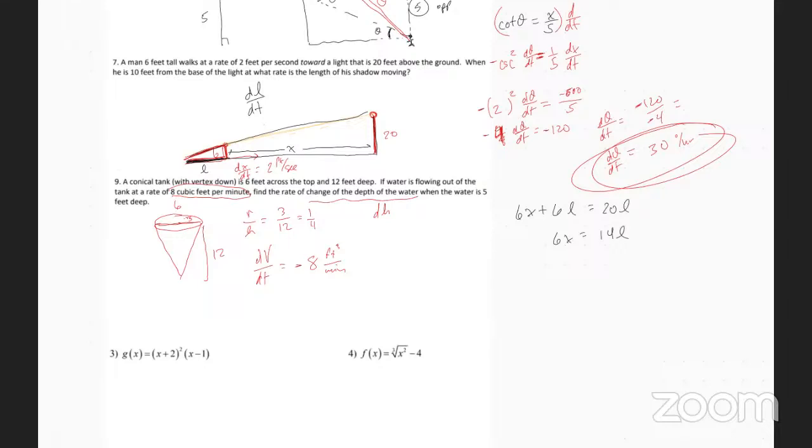This is a much more straightforward problem. So the volume equation for a conical tank, what is that? 1/3 pi r squared times h. Is that right? So let's rewrite. We want to find dH/dt. So let's rewrite r in terms of h, because I want to substitute r out of the equation. So r equals h divided by 4. Right? So let's rewrite this equation in terms of just h by substituting in h over 4 for r.